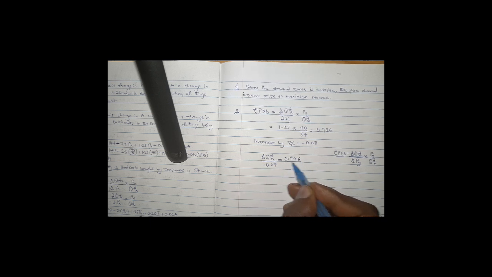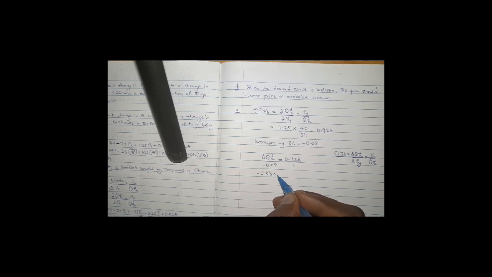All right, so now we do cross multiplication. So this multiplies this, and this is over 1 automatically. So when we do cross multiplication, it's going to be negative 0.08 times 0.926, which equals what? Change in QDX. So then we use a calculator.